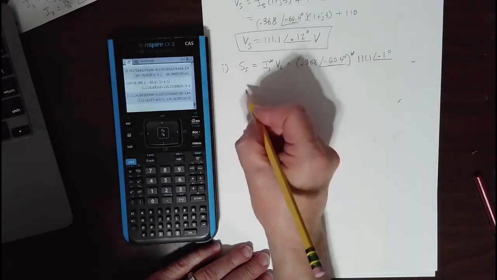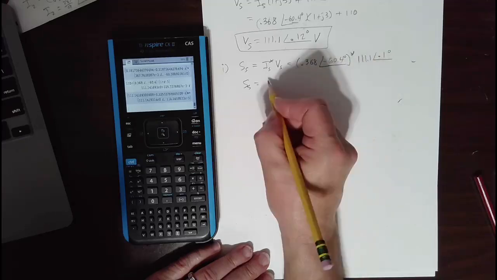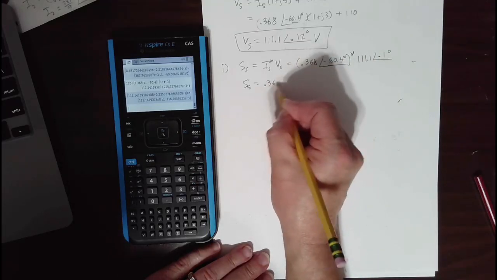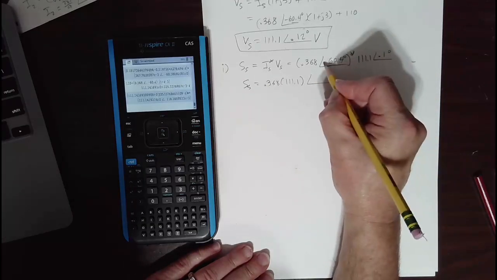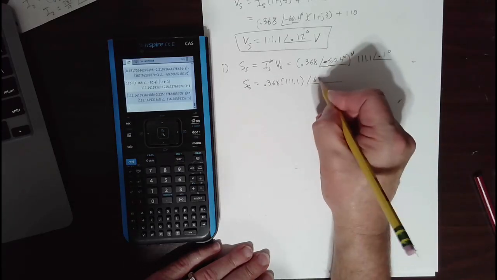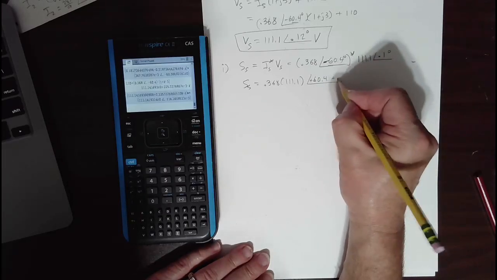Okay, and so to multiply complex numbers, you multiply their magnitudes, so it's 0.368 times 111.1, and angle-wise this is going to become positive 60.4 because of the conjugate, and when you multiply numbers, you add their angles, so plus 0.1.